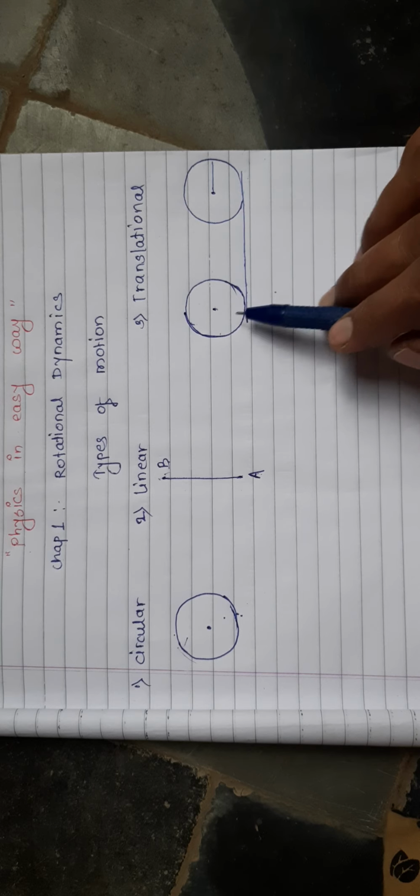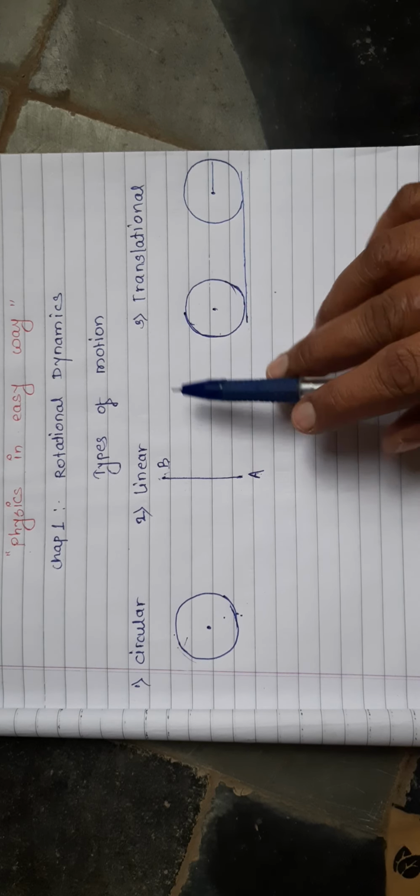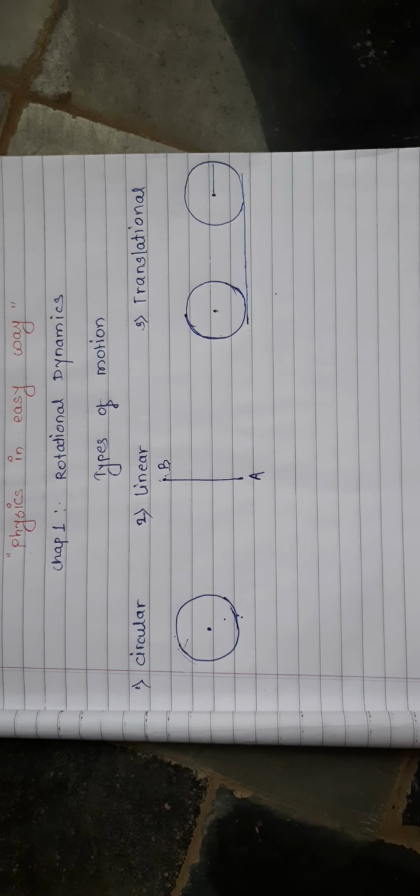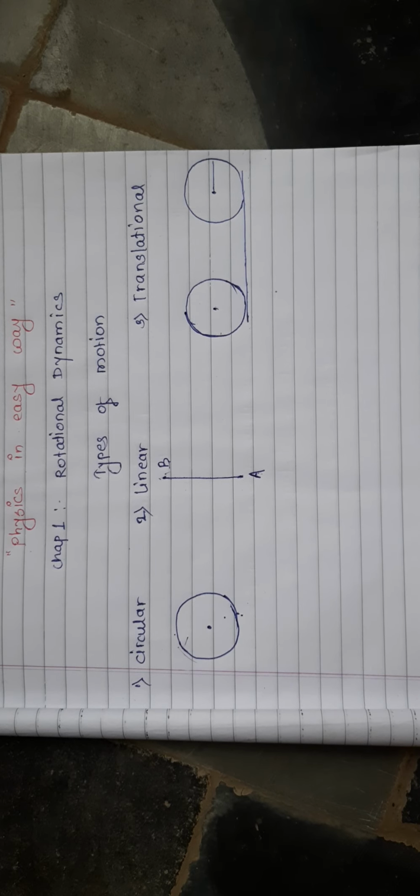Therefore, it is the combination of linear motion and rotational motion. Therefore, it is called translational motion. There are a number of examples around us of circular motion, linear motion, as well as translational motion.